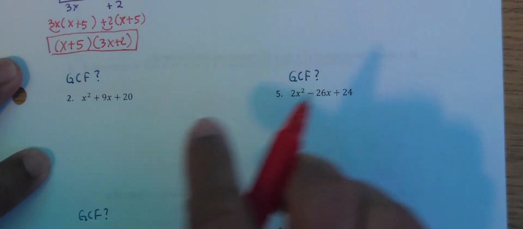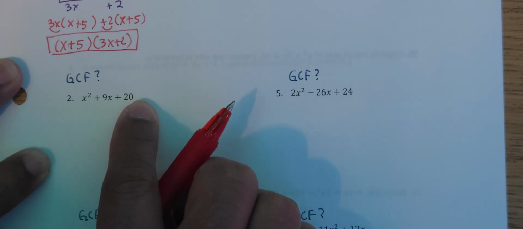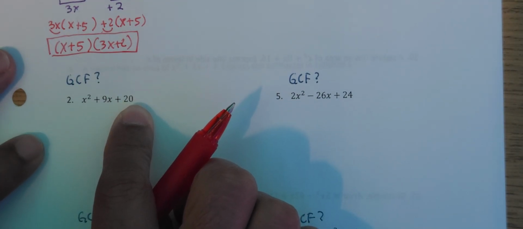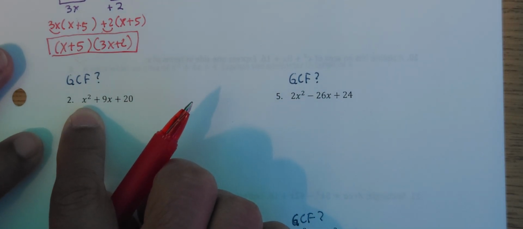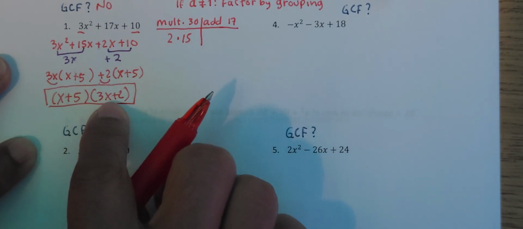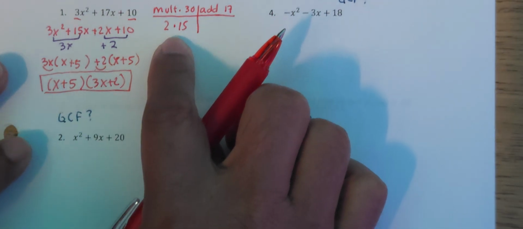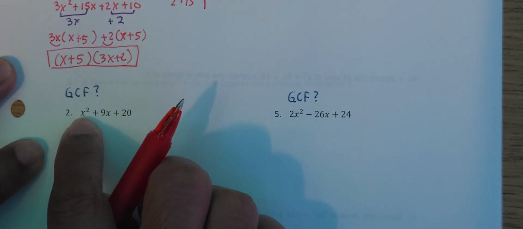Number 2, GCF again. This is three terms and we can't see a GCF. Notice that in this case, a is equal to 1. So we can use factor by grouping, but we don't have to. This is simple factoring. All we have to do is find the multiples of a times c, given that a is 1.